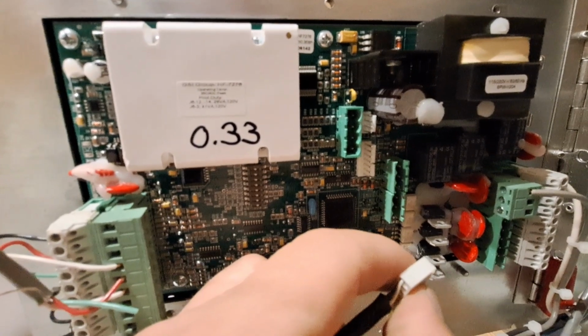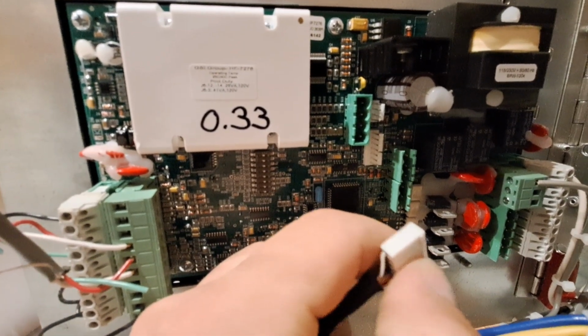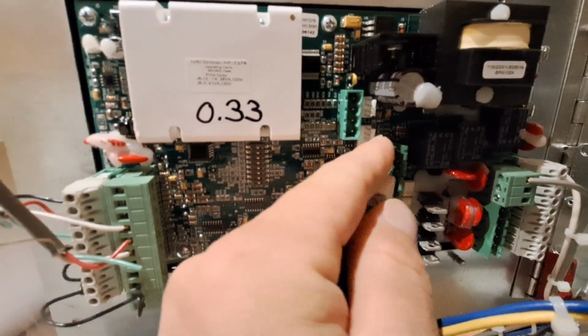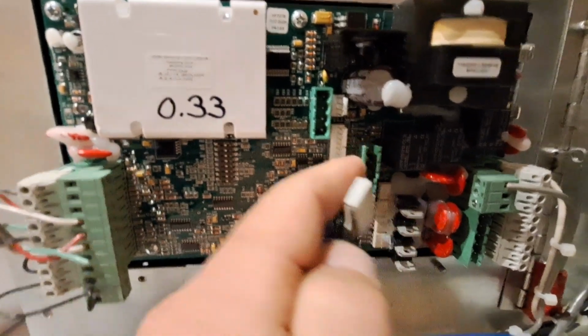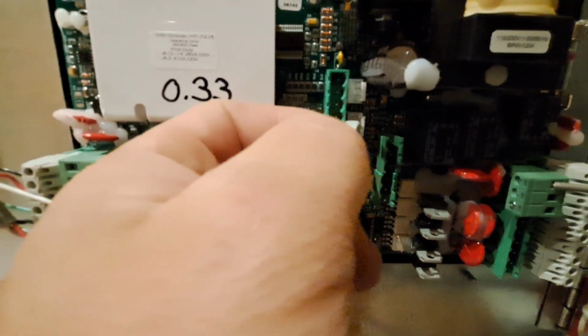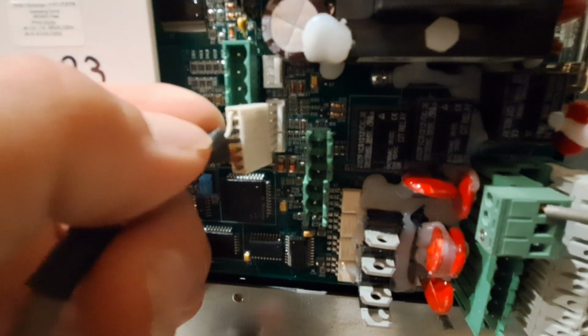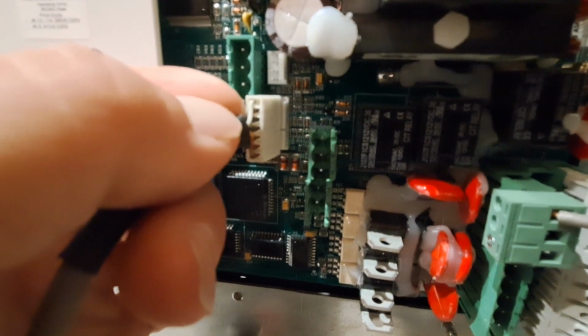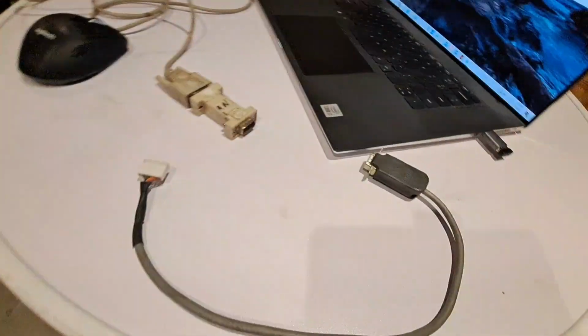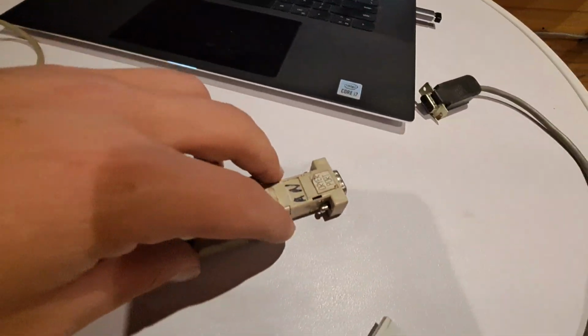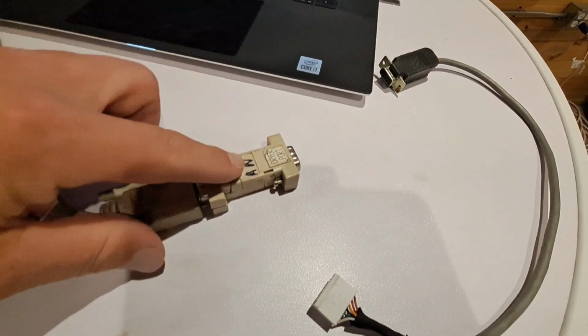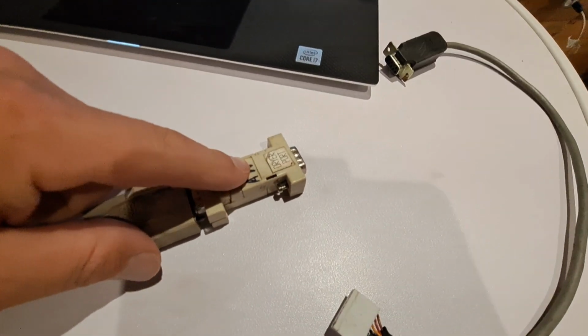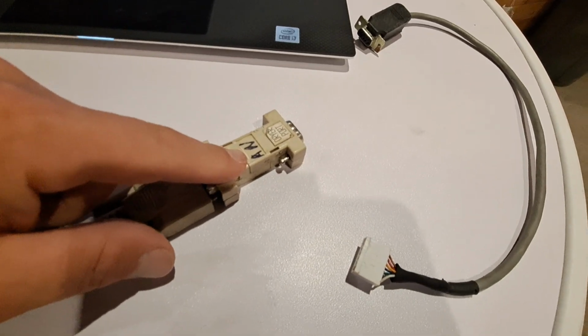On here, you'll see the one side has a hook piece to latch in, and the one side of that plug has things to snap onto there. Make sure you line up the pins and plug that on. We will be programming that board, so we do not need this cord. We just need this adapter. And this is not a regular serial adapter. This is a piece from GSI.